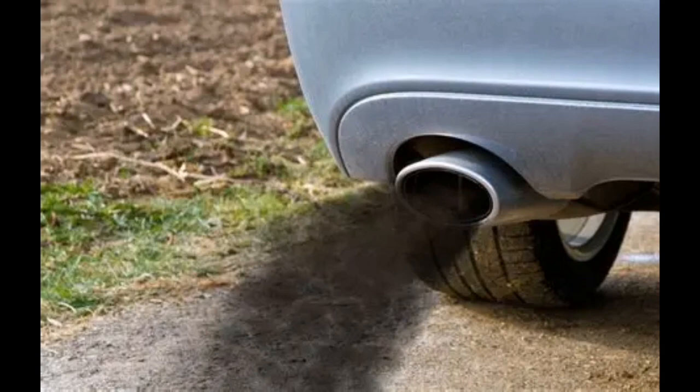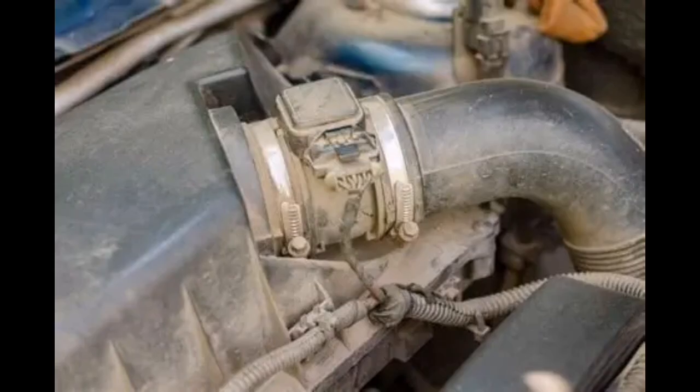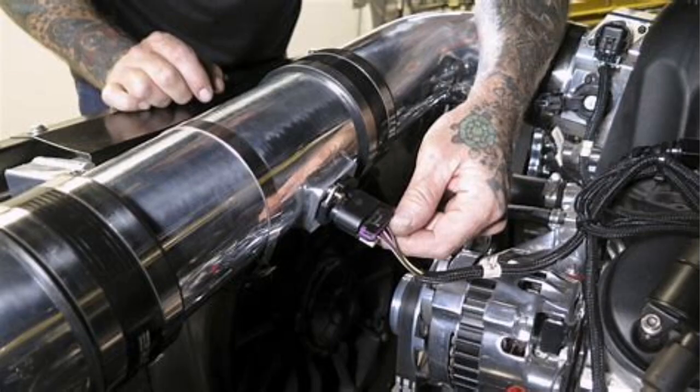The most common cause of P0101 is a dirty or faulty MAF sensor, but it doesn't stop there. Here's a list of possible culprits. Dirty MAF sensor: dust, oil, or debris on the sensor wires can cause inaccurate readings. Faulty MAF sensor: over time, these sensors wear out and send bad signals.